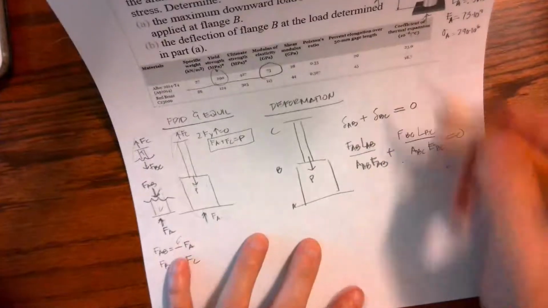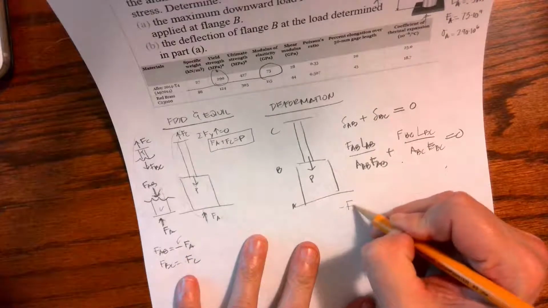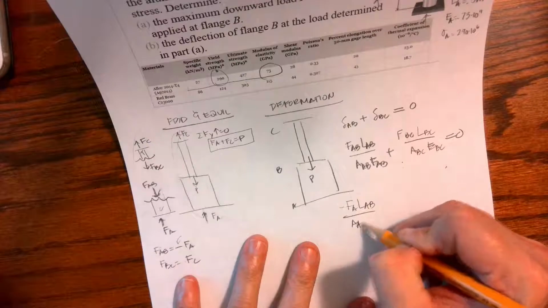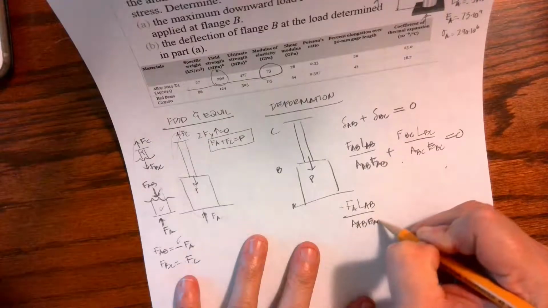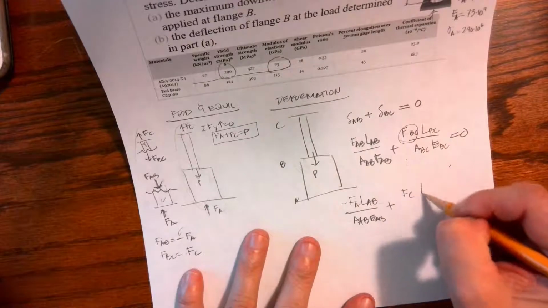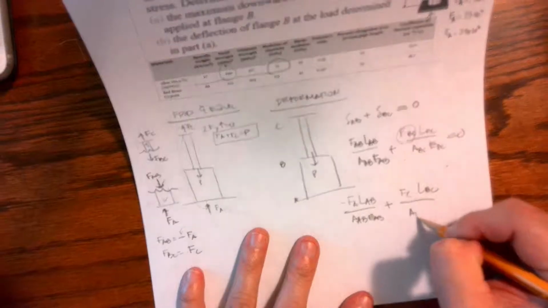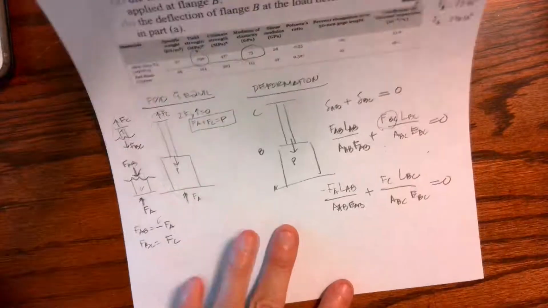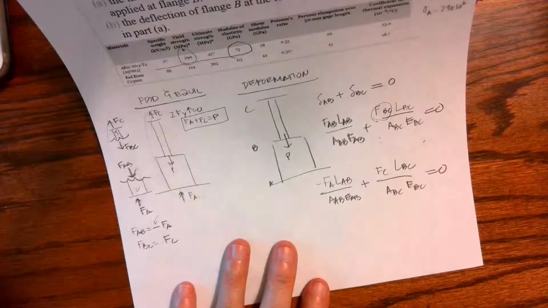And what is FAB equal? We have negative FA, length of AB, area of AB, E of AB, plus FC, length of BC, area of BC, E of BC. All of that equals 0. So I have one equation, and I have two equations.